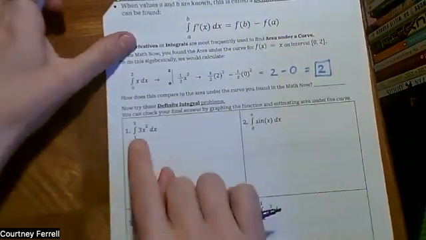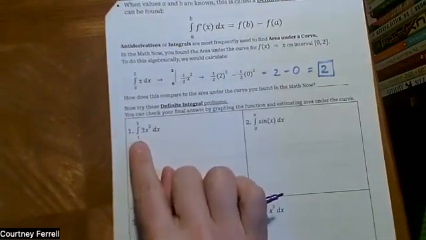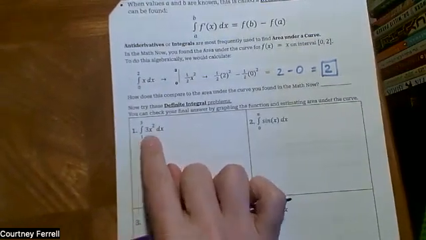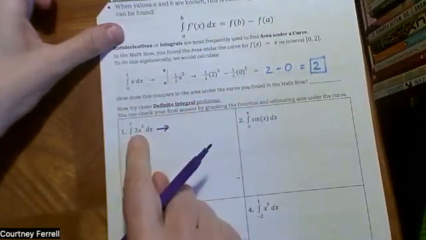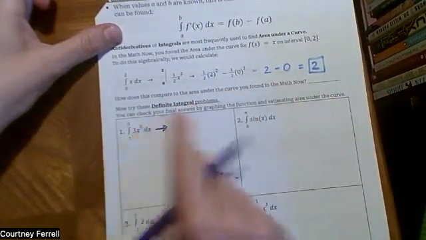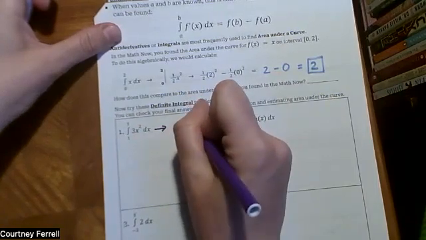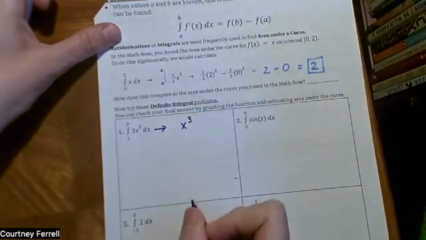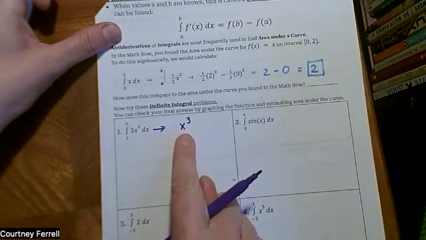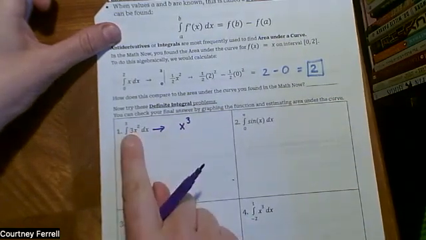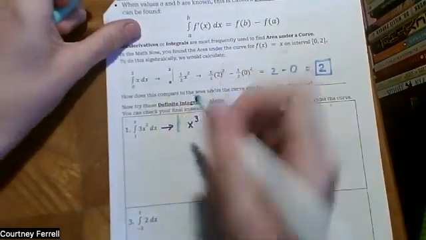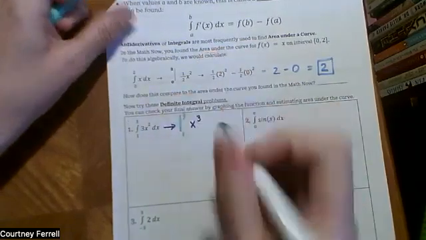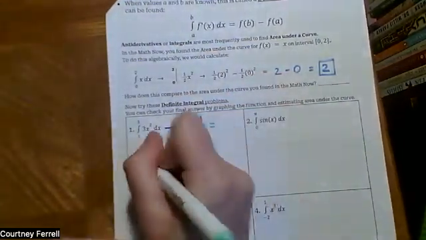We want to find the integral, the antiderivative, the area under the curve, 3x squared, from 1 to 3 with respect to x. So the first thing we're going to do is find the antiderivative, which means the power goes up by 1. And just to double check our work, if we were to derive this, we would get 3x squared. Perfect. We are going to evaluate this, evaluate from 1 to 3. That's going to look like this.